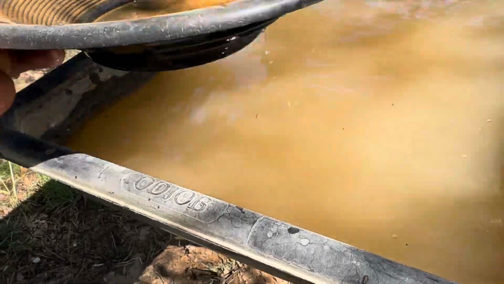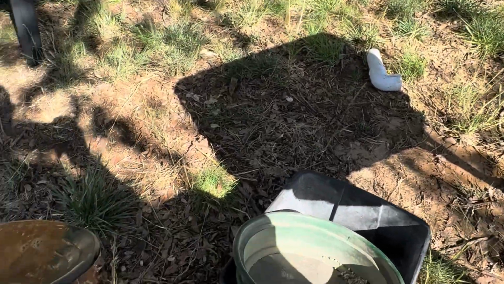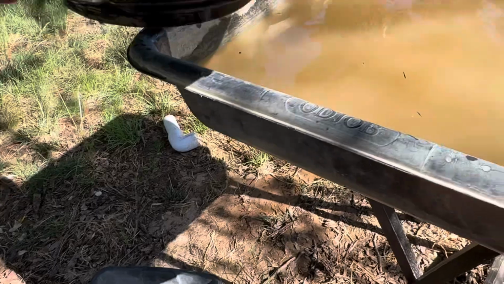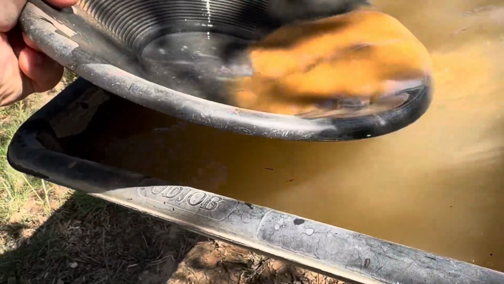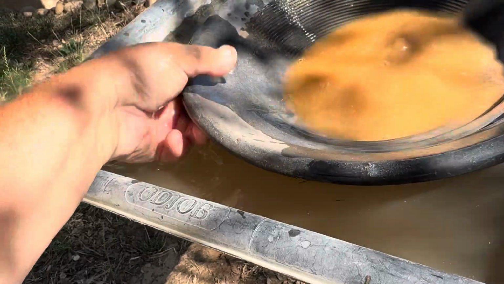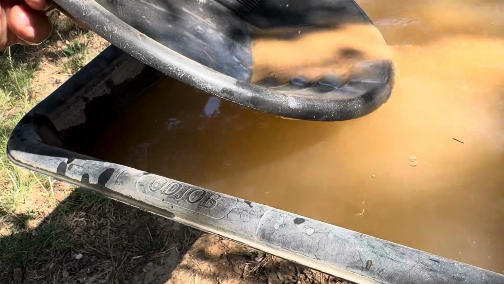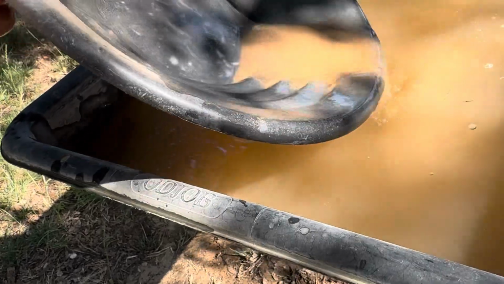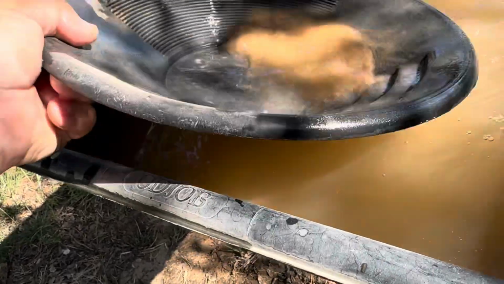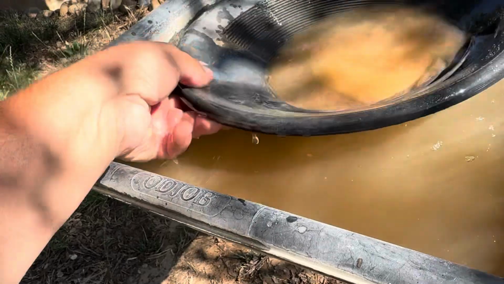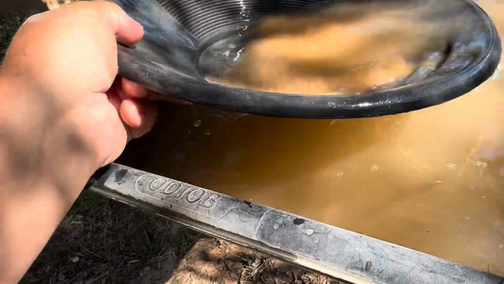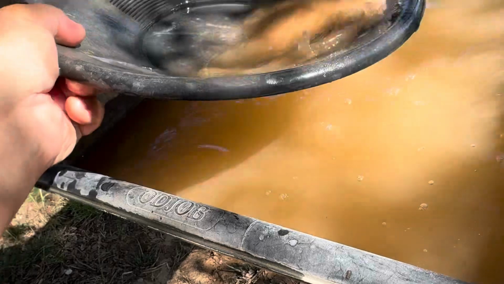I'm now collecting this little material because this is the test for visible gold. Do we have visible gold in those rocks? I don't need that dust. I need to tell my friend if we have gold in his location. And I see there is gold, but it's not high grade.